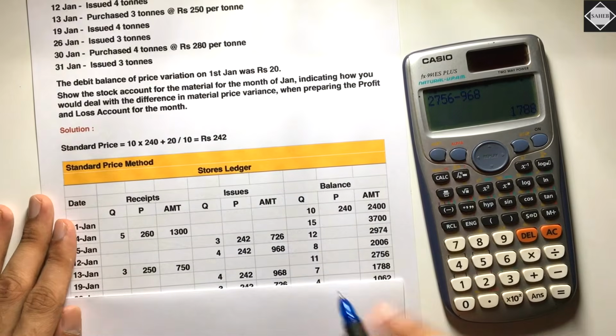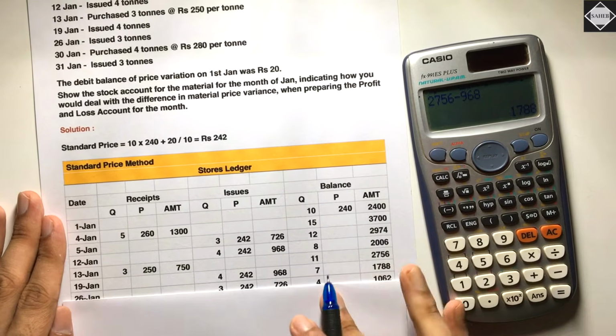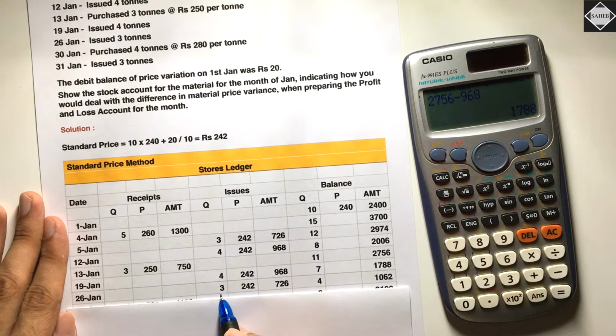Then next we have 26th Jan, issued 3 tons. So can we do that? Yes, we have 7 tons in the balance. So on 26th of Jan we are issuing 3 tons, and at standard price only. So 3 into 242, that's 726. So 7 minus 3, that's 4.